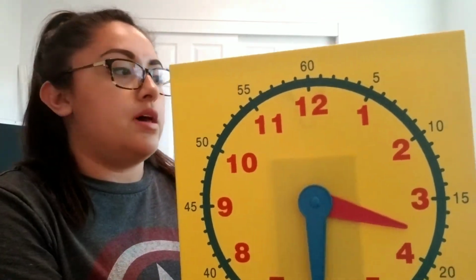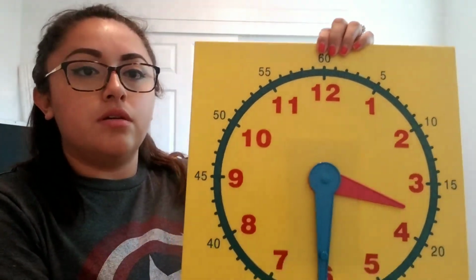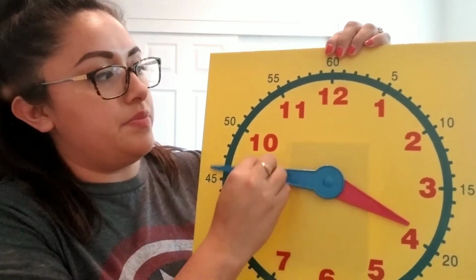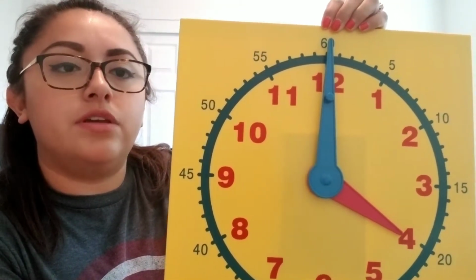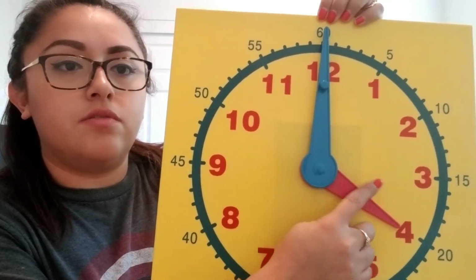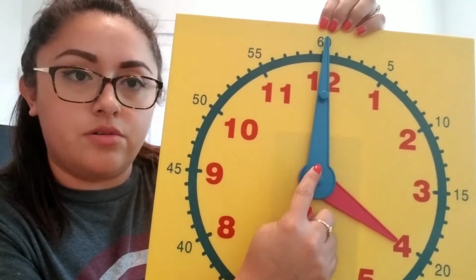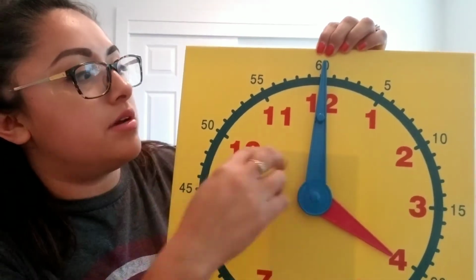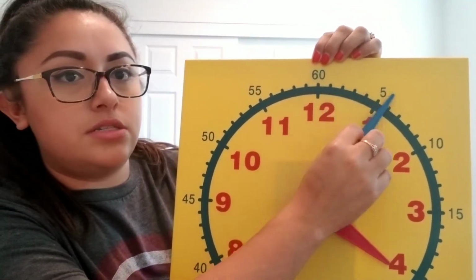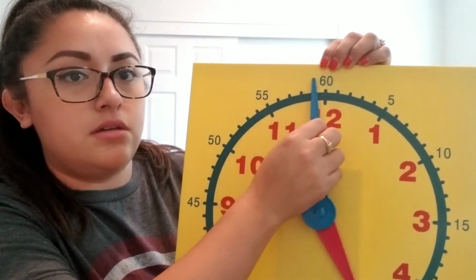We know that when the minute hand is on the 12, for example, right now it is 4 o'clock. This is equal to 0 minutes. And we also know that there are 60 minutes in a clock.